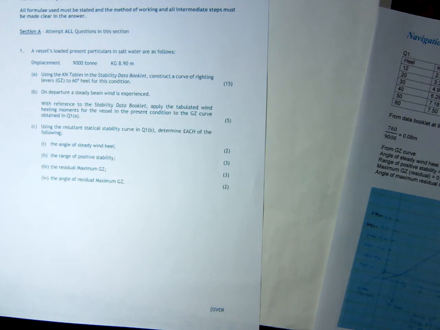We'll look at the stability, first question from December. We're asked to use the KN tables and construct a righting levers, GZ to 60 degrees heel, given the displacement and the KG. So starting off fairly standard, write down the angles of heel, get the KN values at 9,000 tons, KG sine theta, get the GZ.